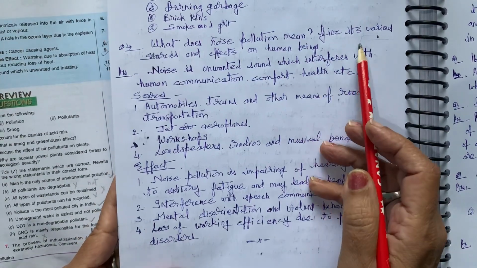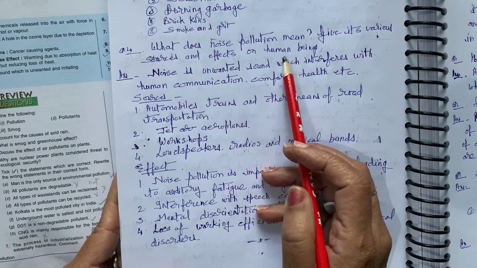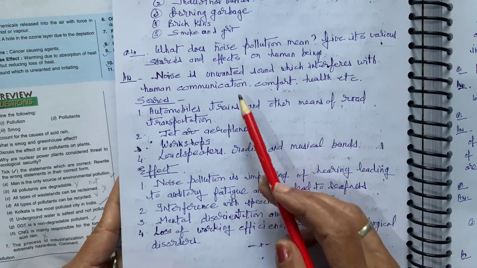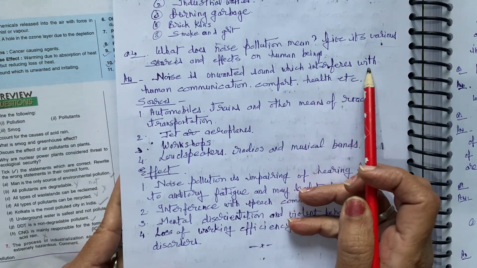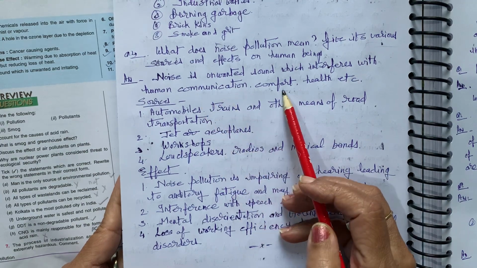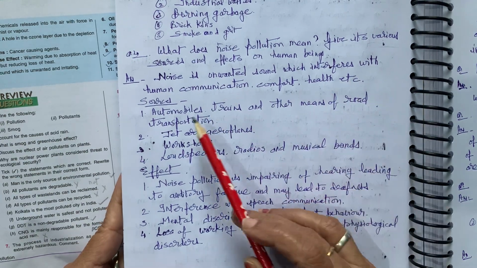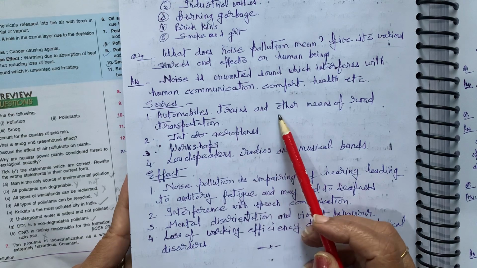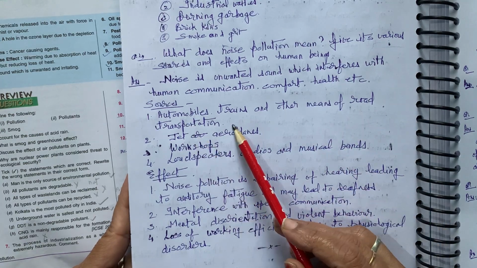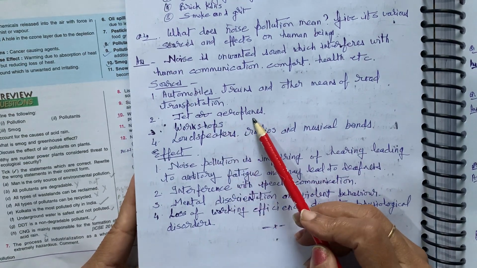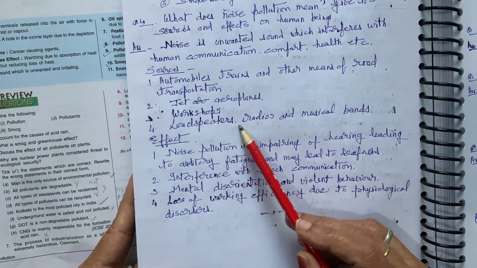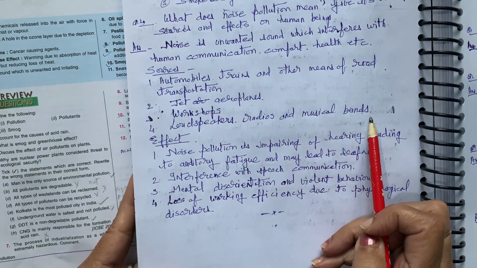What does noise pollution mean? Give its various sources and effects on the human being. Noise is unwanted sound which interferes with human communication, comfort, health, etc. Sources: automobiles, trains, and other means of road transportation; jet aeroplanes, workshops, loudspeakers, radios, and musical bands.